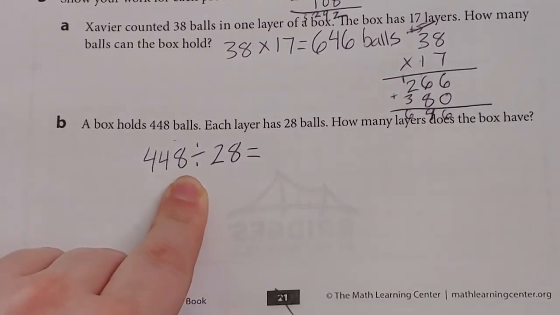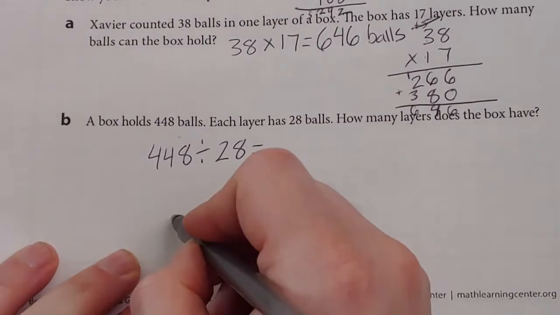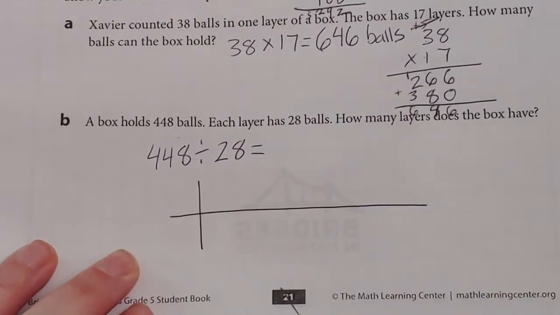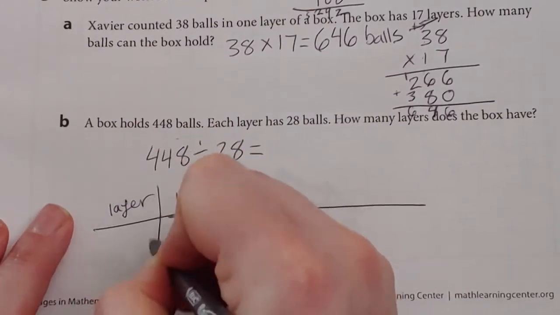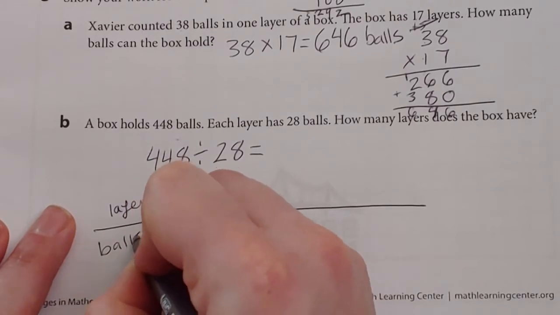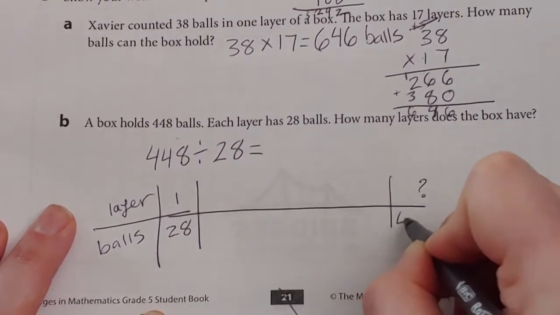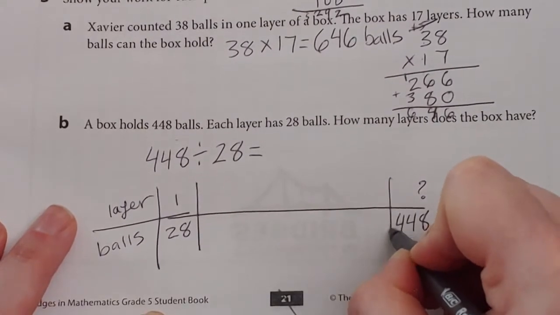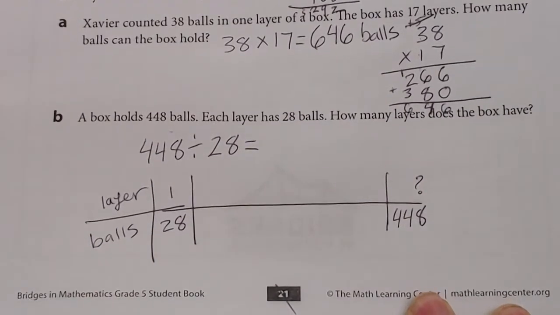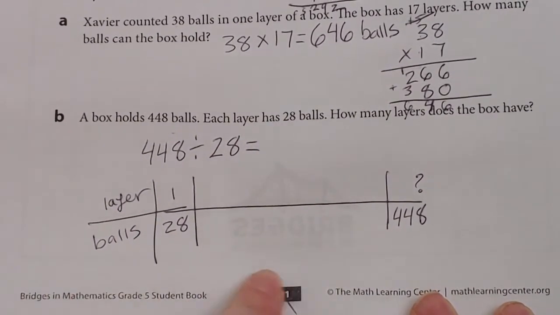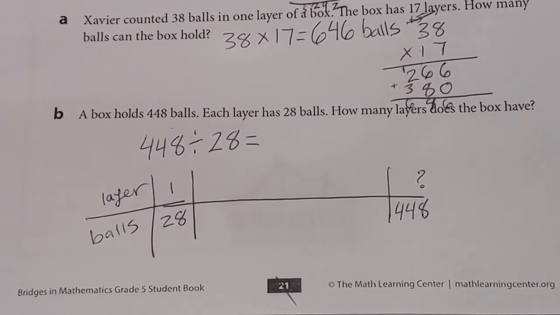So, a few different ways you can solve it. You can try multiplying 28. I would suggest going here. You know that one layer has 28. You're trying to figure out how many layers for 448. Again, lots of different kinds of jumps you can do. I would suggest solving it this way. If you have a different strategy, go for it, but this one will keep your work the most organized. So pause and solve.